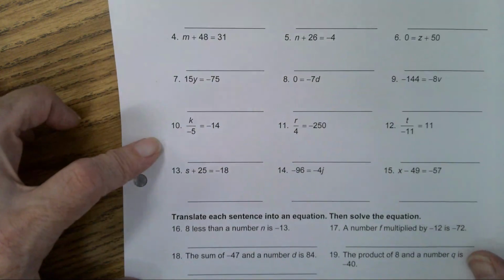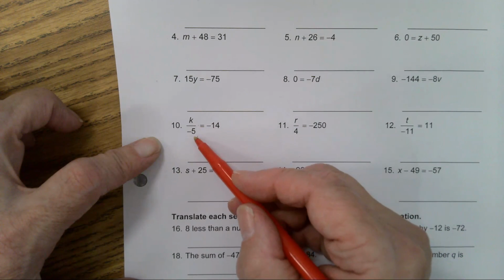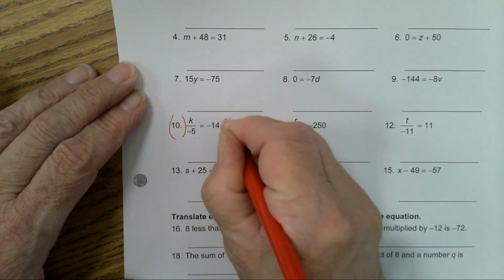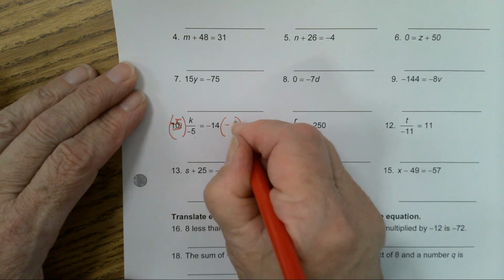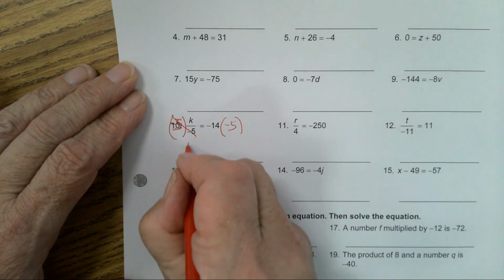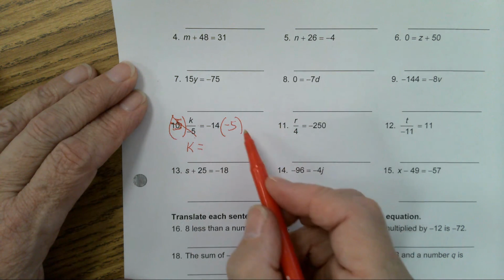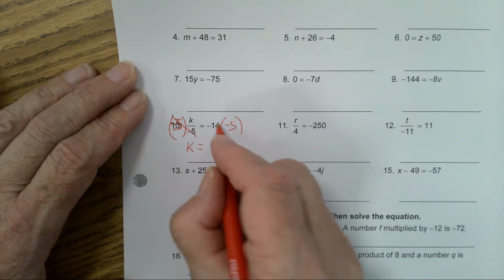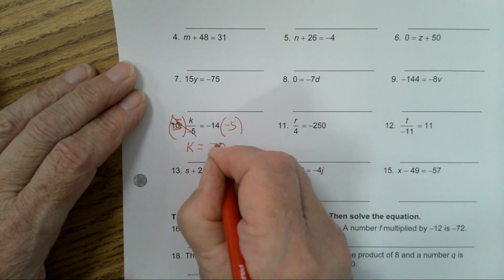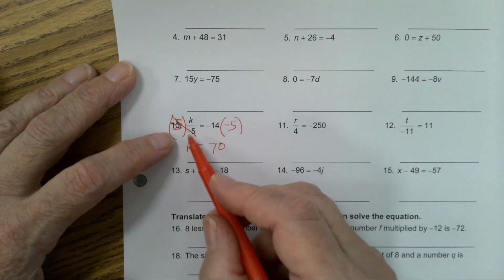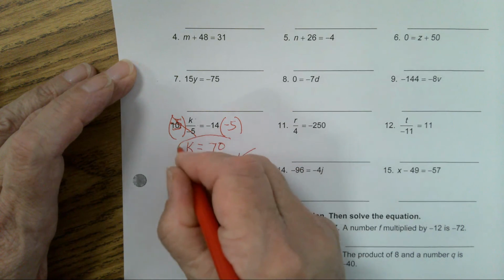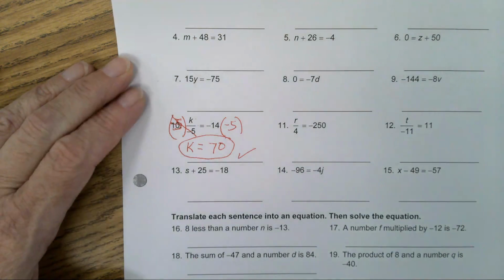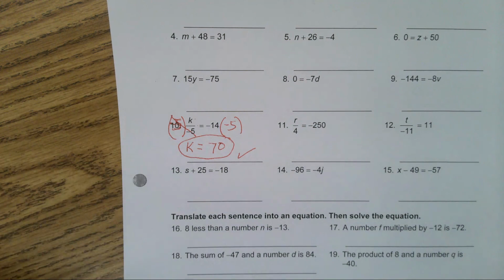Okay. Here, this says k divided by -5. You multiply both sides by a -5. That's a good question. Cancel, and you'll have k equals a positive, because negative times negative is positive. 5 times 14 is 70. Now, is 70 divided by -5 a -14? Yes, it is. Yeah, I read it as a fraction. That's okay. We're not used to seeing them that way. All right. We'll go over these. Maybe we'll have time to grade this at the end of the class period if everyone's finished.